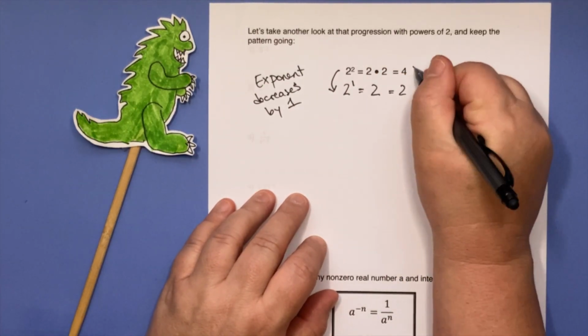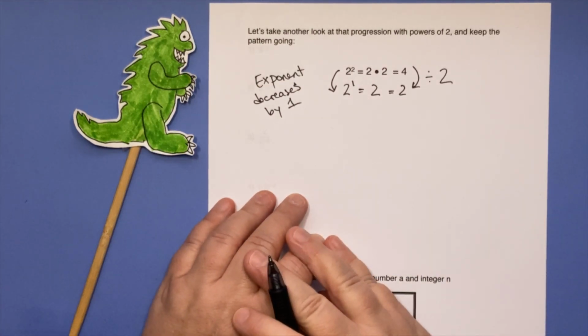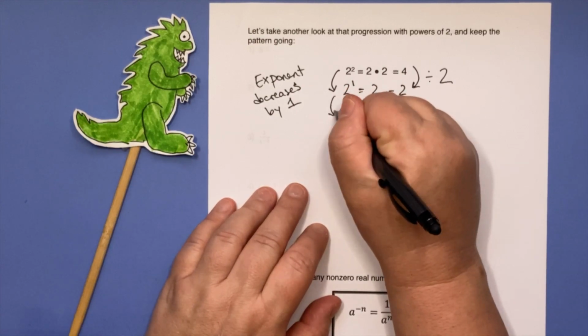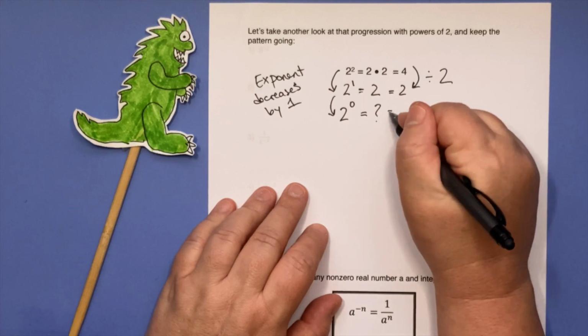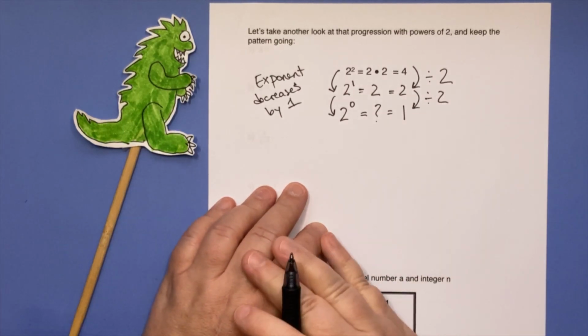And then okay, we've been here, right? Been there, done that, divide by 2. Now we know 2 to the 0th, from the previous page, equals 1 because of the divided by 2, but we're not going to stop there.